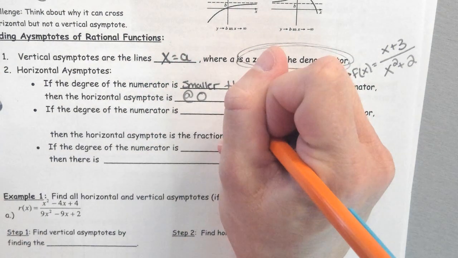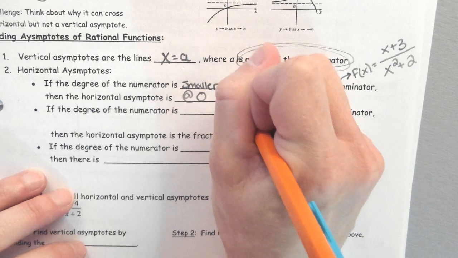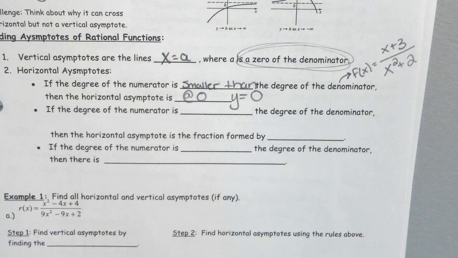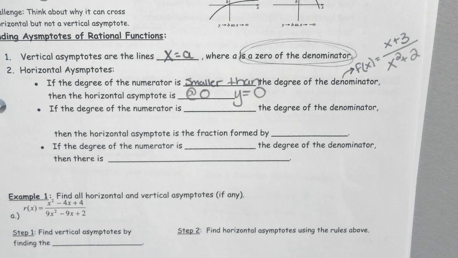And just like with the vertical asymptotes, I would please like you to write your horizontal asymptotes as y equals. Again, if you don't, I'm going to mark partial credit off because x equals and y equals are not the same thing, right? One gives us a vertical line, one gives us a horizontal line. So vertical asymptotes need to be x equals, horizontal needs to be y equals.